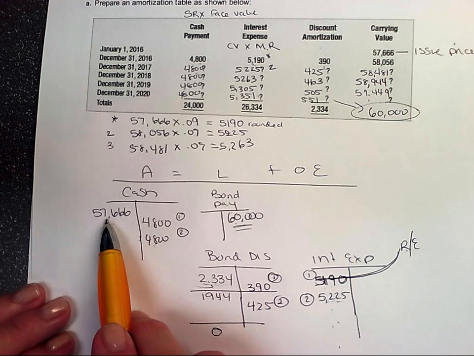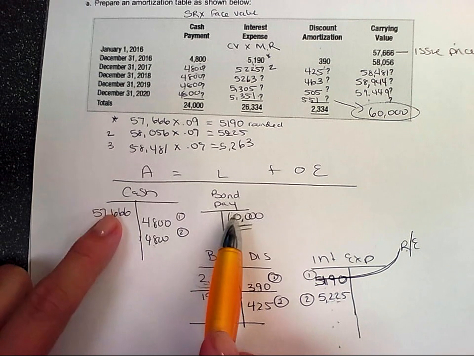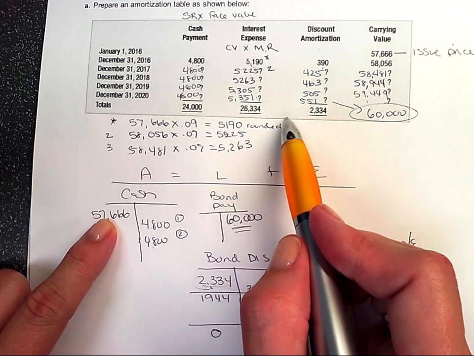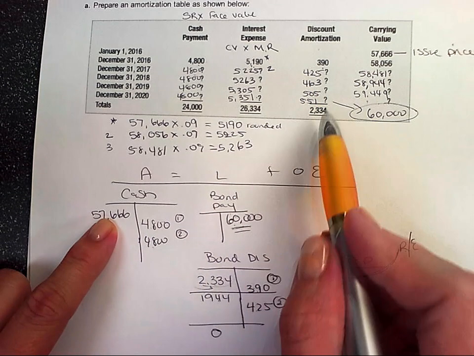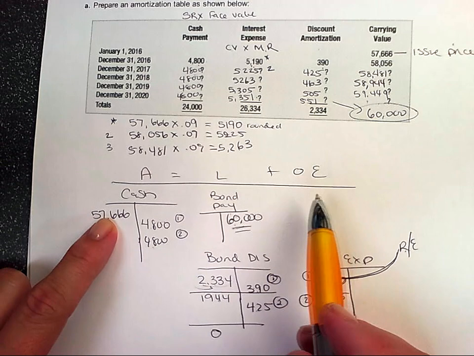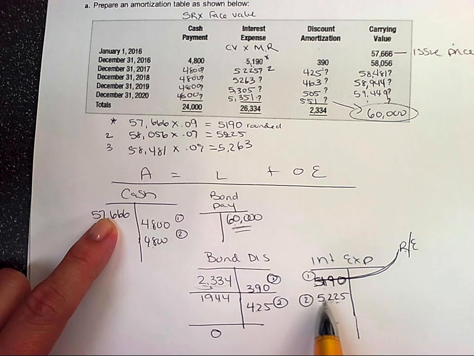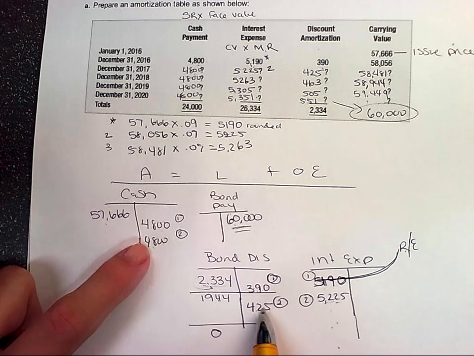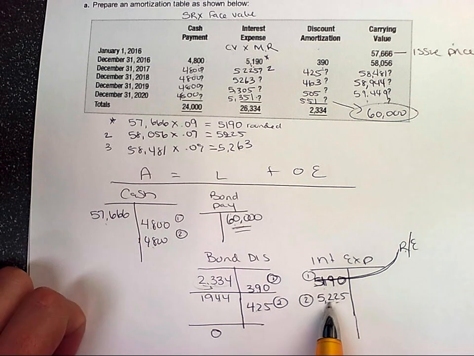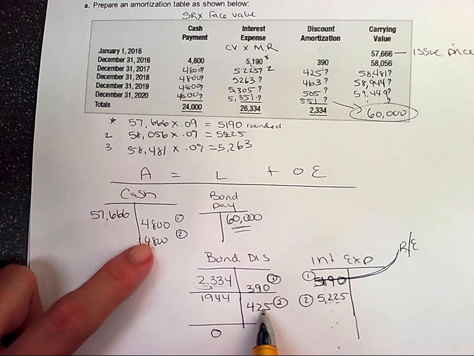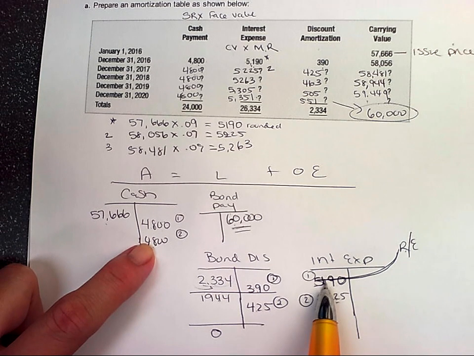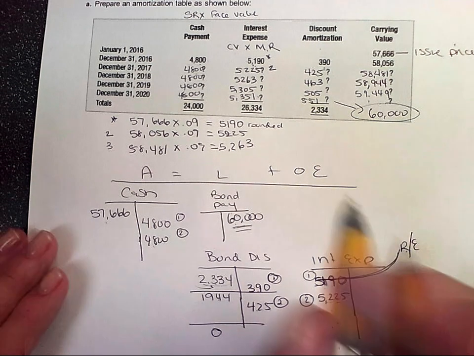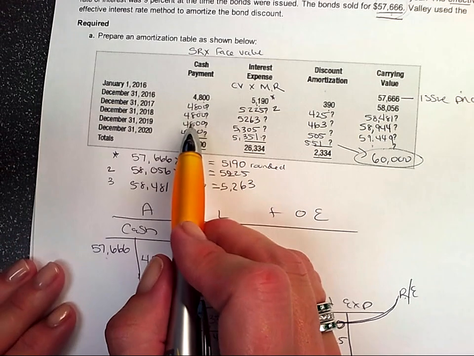They gave me $57,666. The difference between these two, this $2,334, is this amortization that's happening every year. It's being taken into my expense over the life of that bond. So my debits equal my credits. You're going to just keep doing that for every single year.